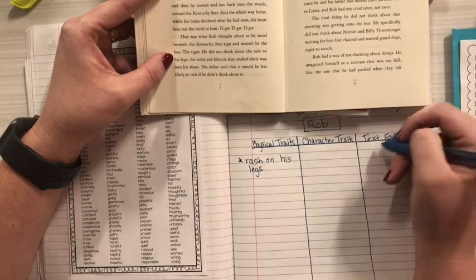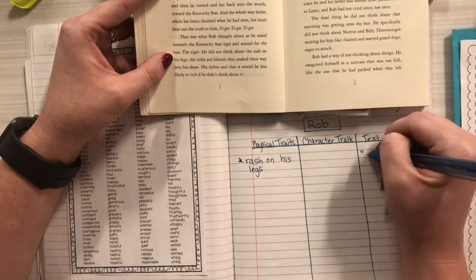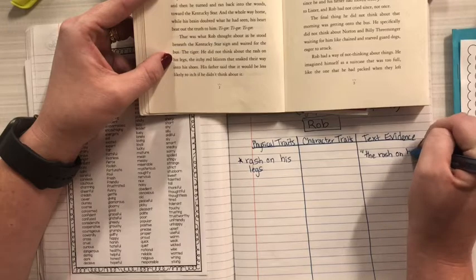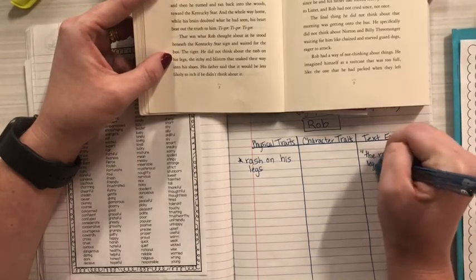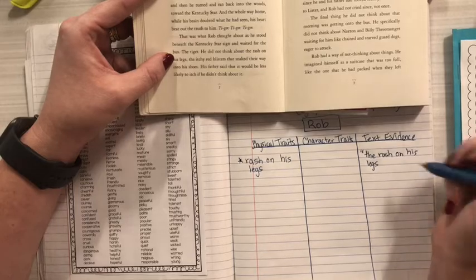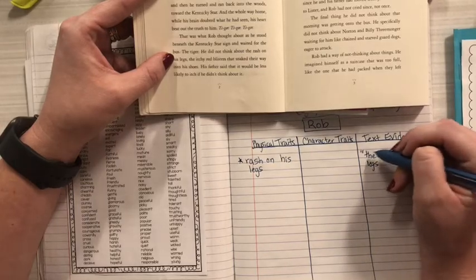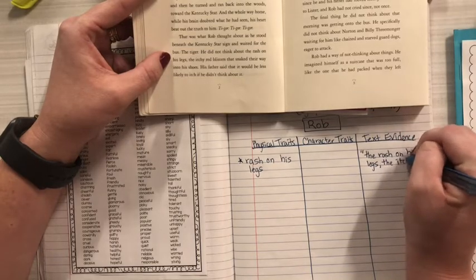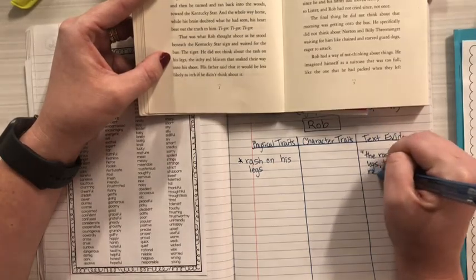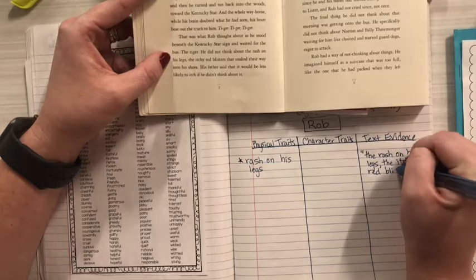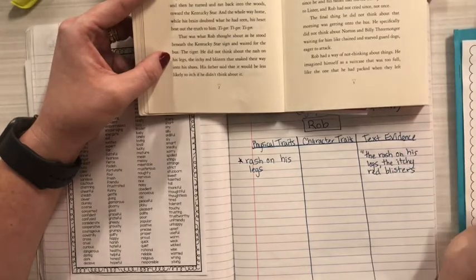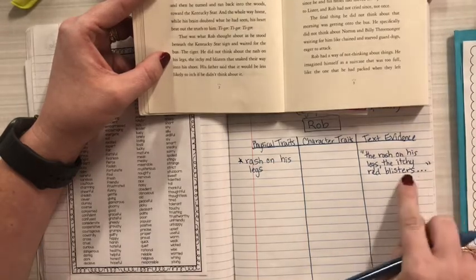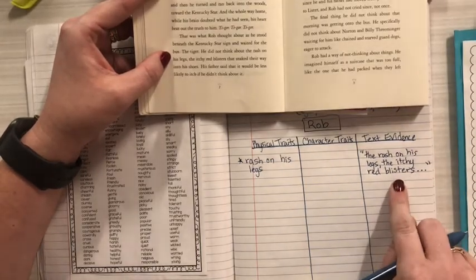So we're going to say, quotation marks, the rash on his legs. This is considered to be explicit information since it's given directly in the words of the author. So the rash on his legs, comma, the itchy red blisters. And then remember, when we don't finish a sentence, we use the ellipsis to indicate that the author wasn't finished, but we're done with our recording.